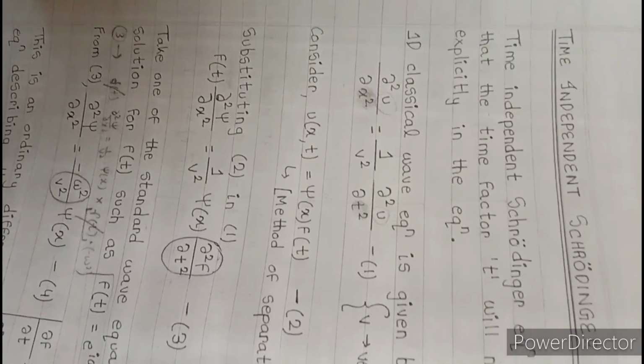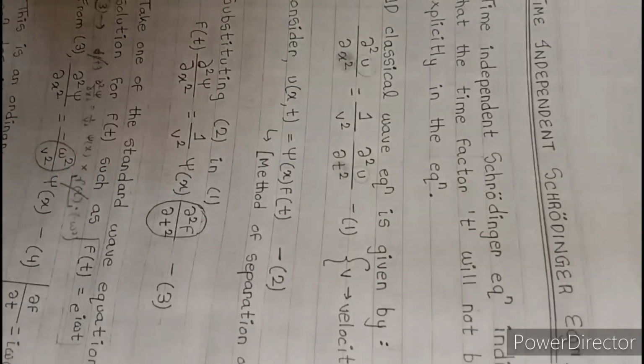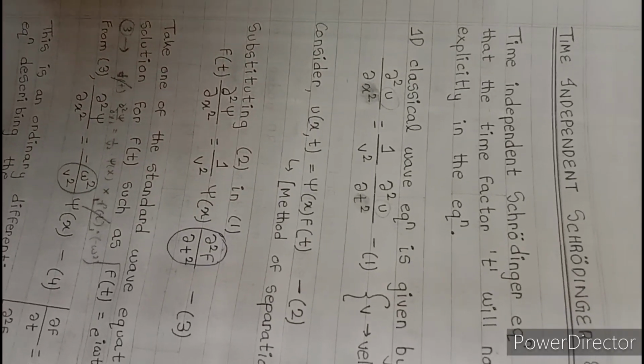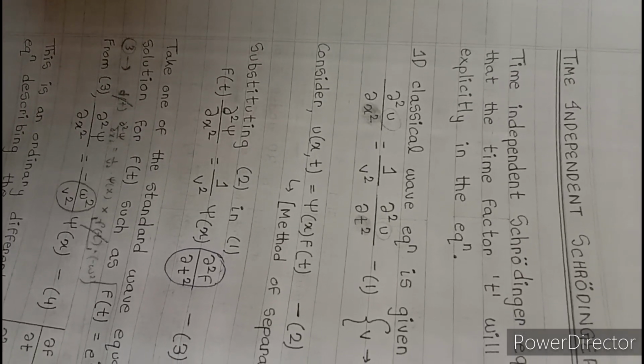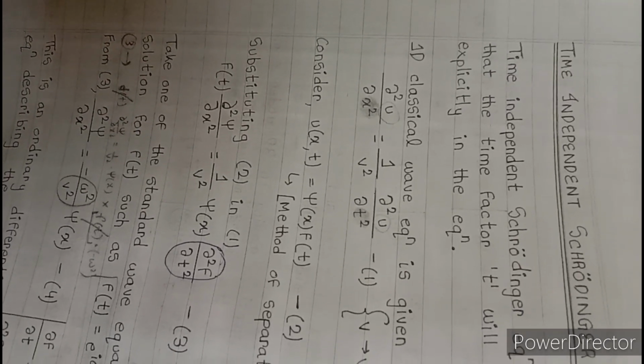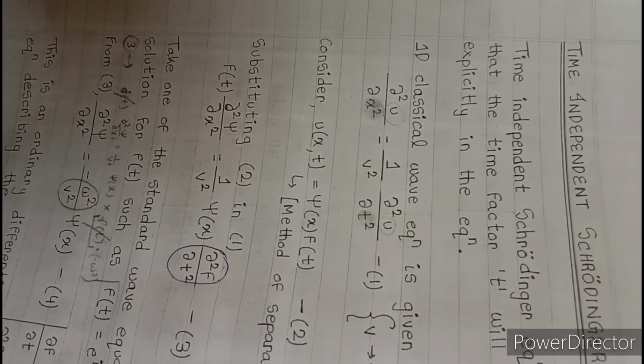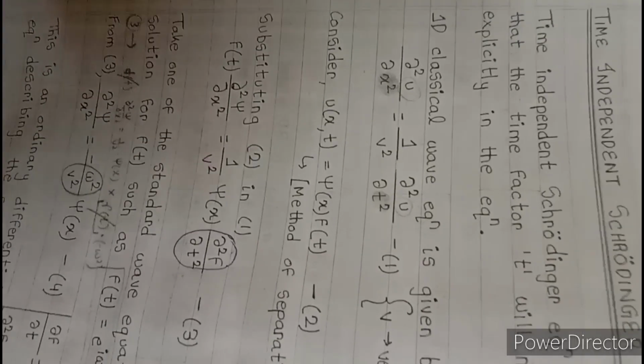In 1D the classical wave equation is given by ∂²u/∂x² = (1/v²) ∂²u/∂t². That is the first equation, where v is the velocity of the wave.